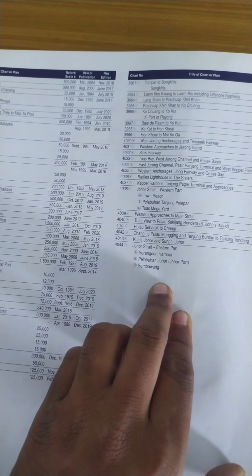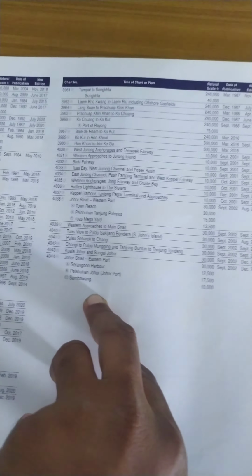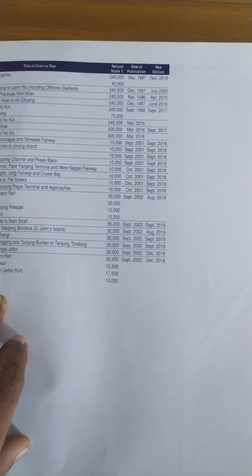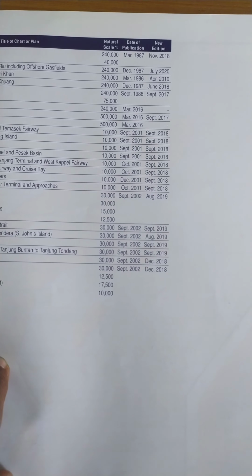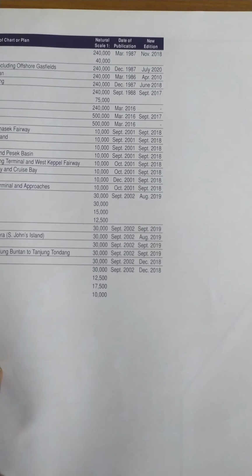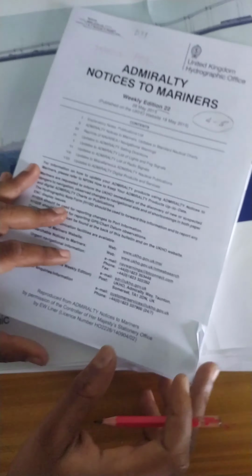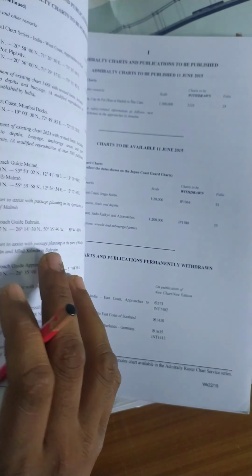4044, the details will be given here, and then scale, date of publication, and the edition date. So after you finish doing this, you will have to do something called a correction of the catalog. I haven't done it.